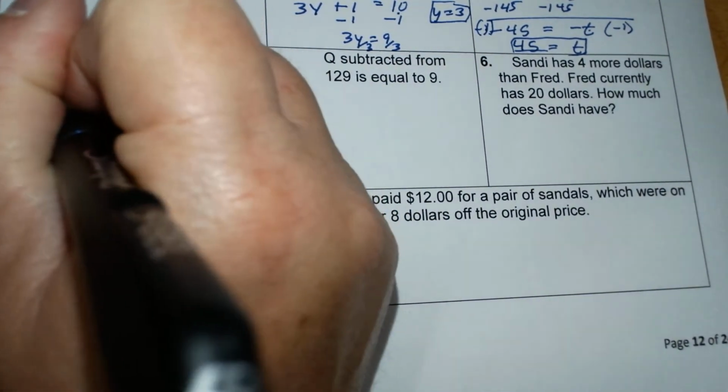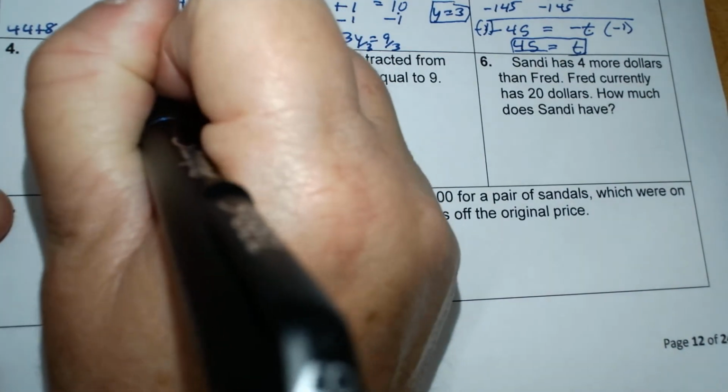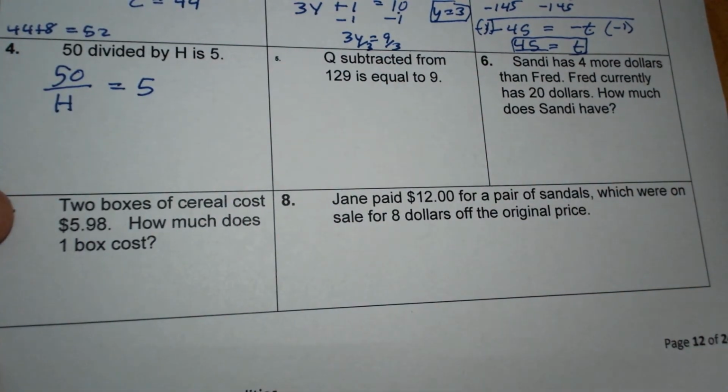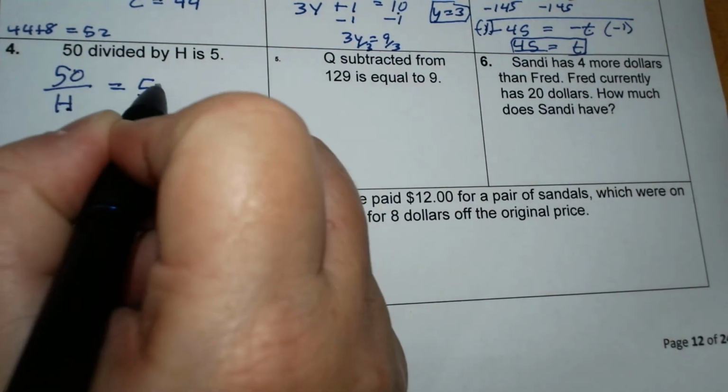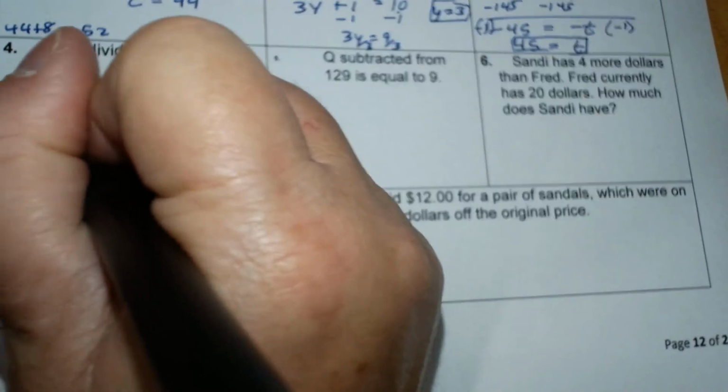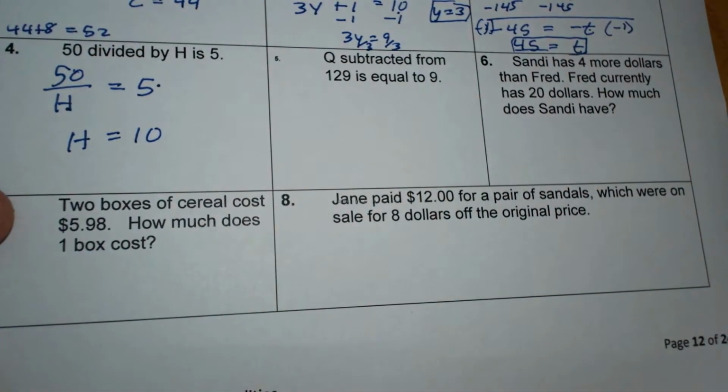50 divided by h is 5. 50 divided by what number is 5? H is 10. 50 divided by 10 is 5.